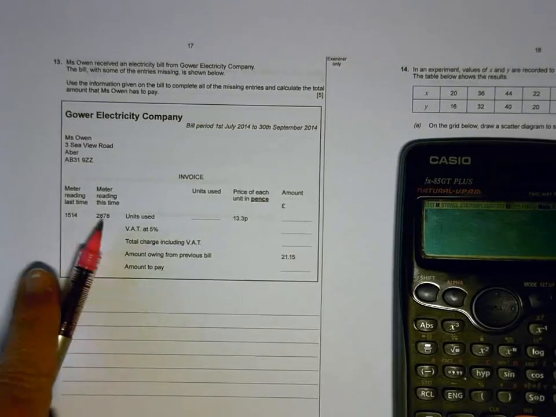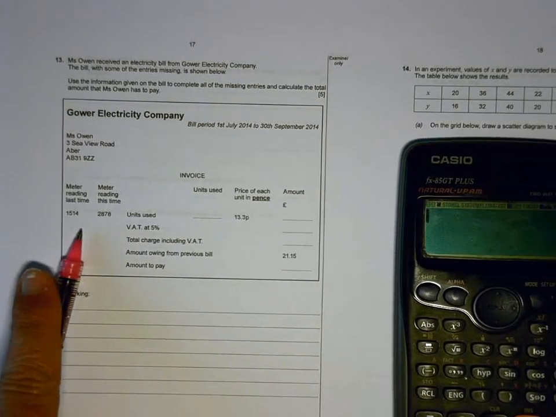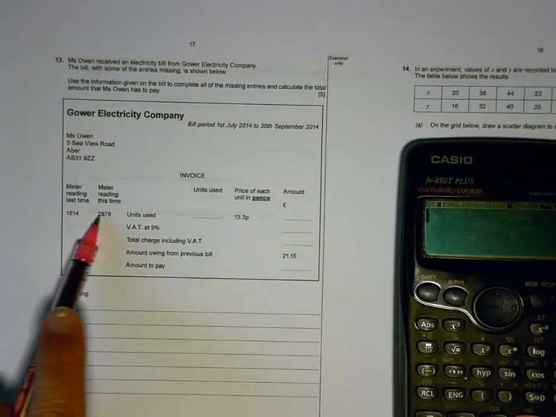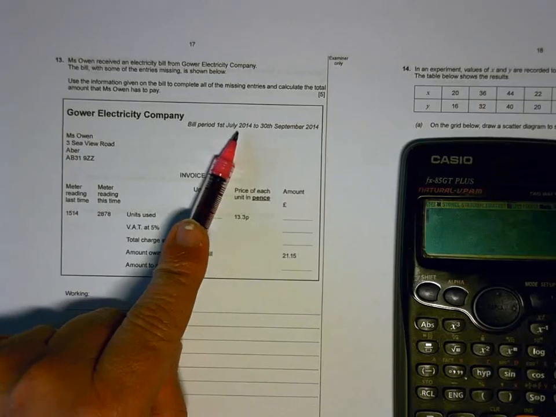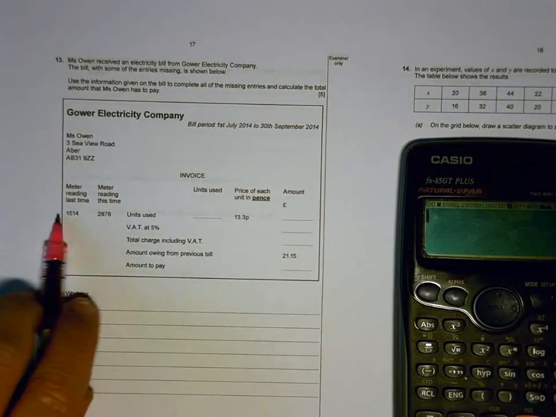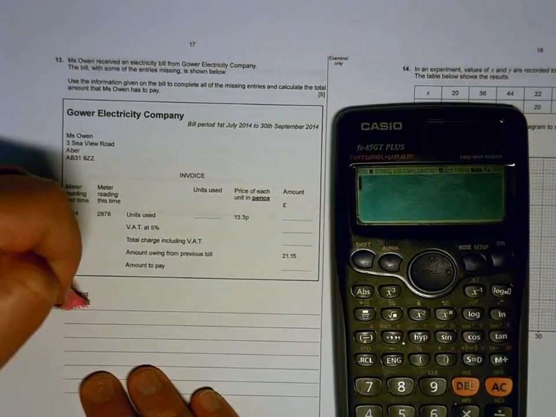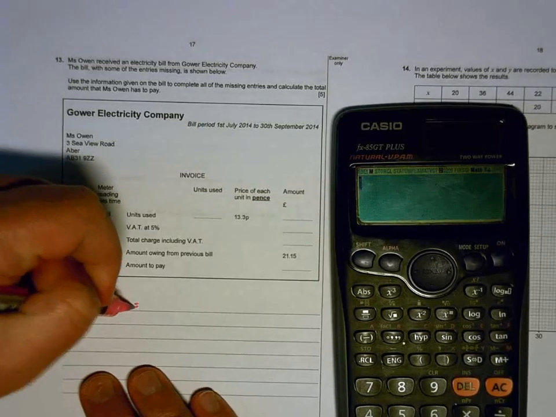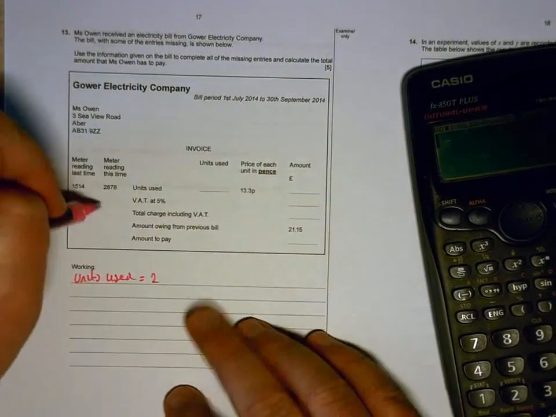Right, so her meter reading ticks on every time a unit of electricity has been used. So it's used to calculate how many units have been used over the period between July 14 and September 14. So if we take those away, again I'll write down the full method here.